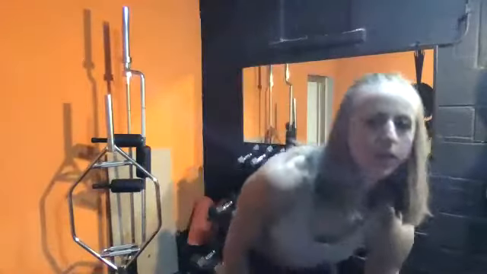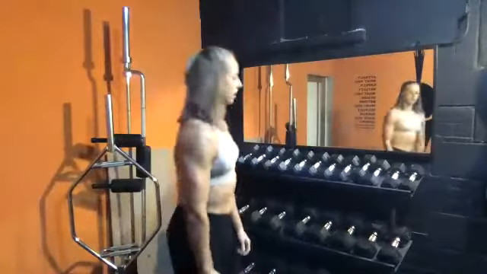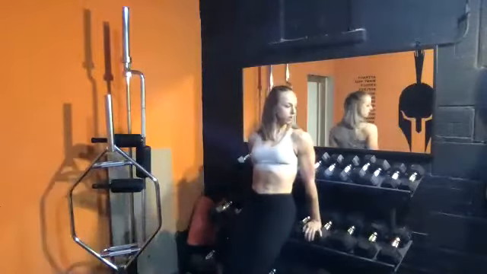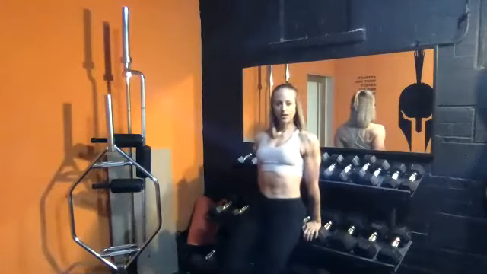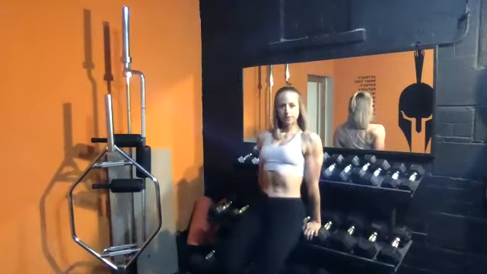So triceps as well, if we could do something on, you can't really see here because the camera's not at the right angle, but something like this on a box or a bench or something like that can be quite good for shoulders and also for triceps as well.